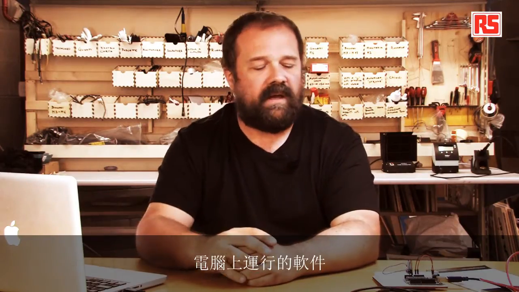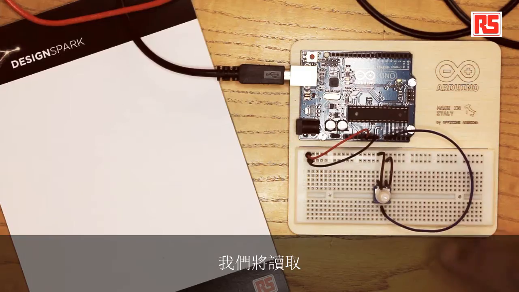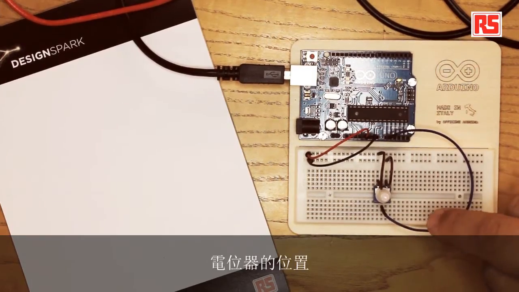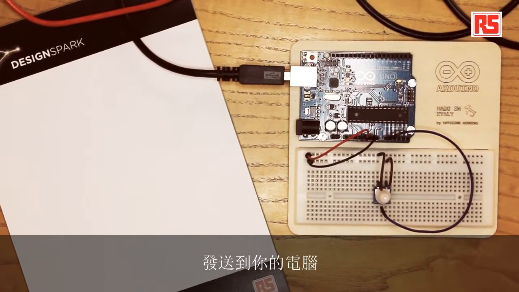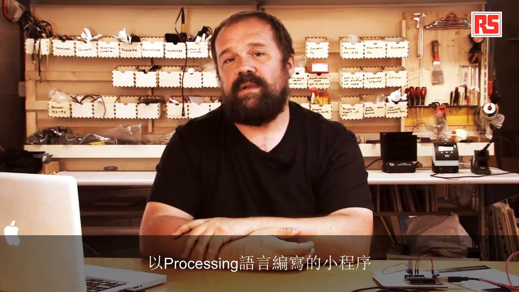Today we're going to learn how Arduino can control software running on your computer. We're going to be using a very simple circuit that you can see here, where we're reading the position of a potentiometer and sending that data over the USB connection into your computer, where a small program written in the Processing language is going to be used to change the color of the Arduino logo depending on the position of the potentiometer.